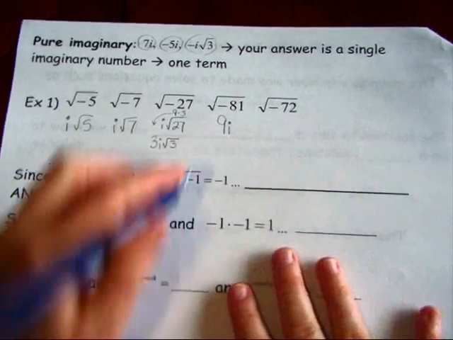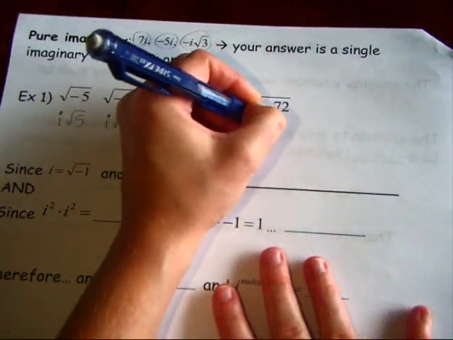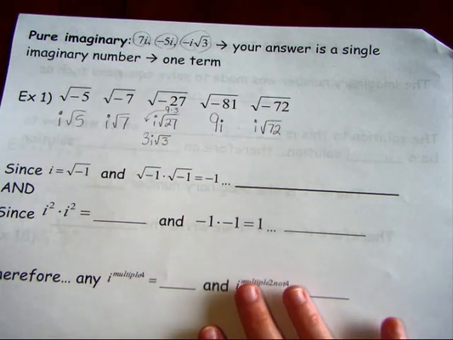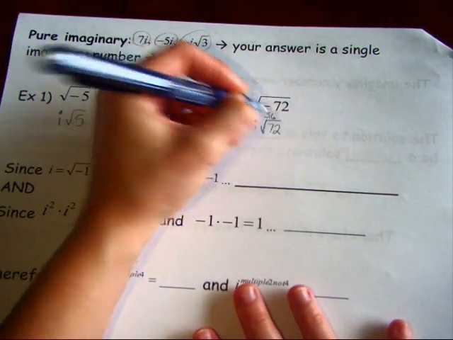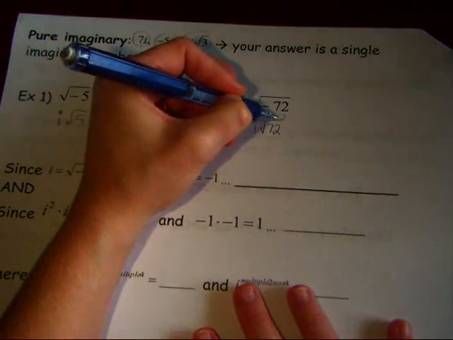Let's do 72. You do i times the square root of 72. Now, what goes into 72? Hopefully you have your list. 36 and 2.